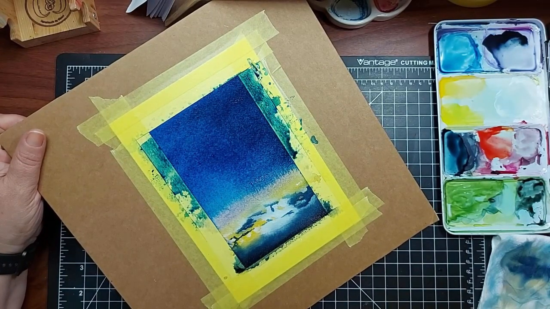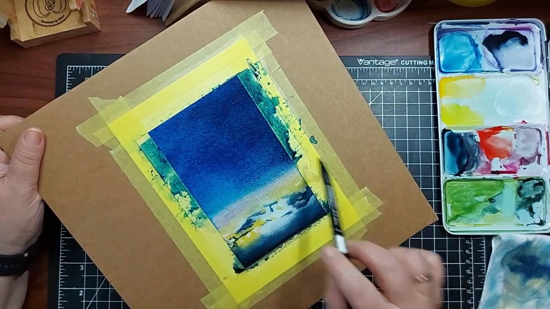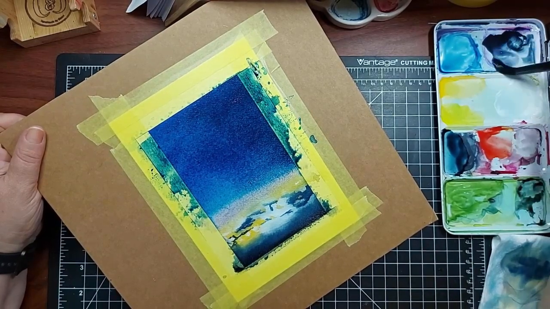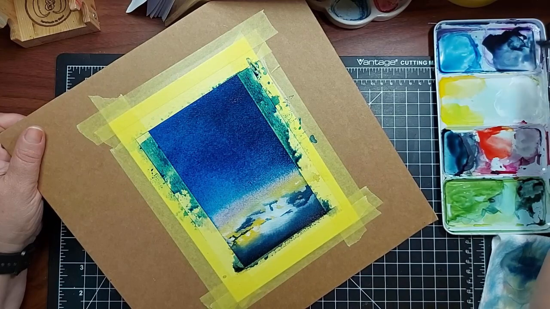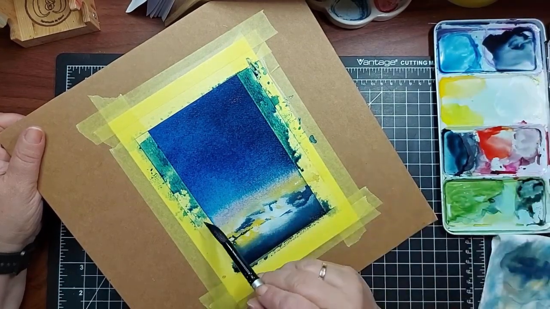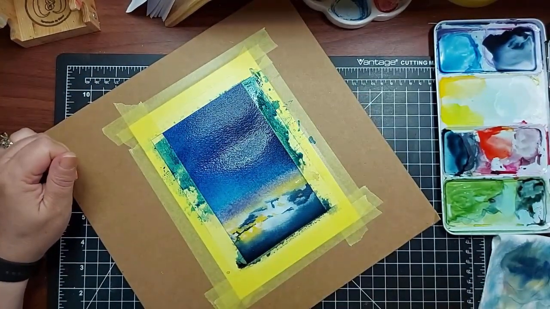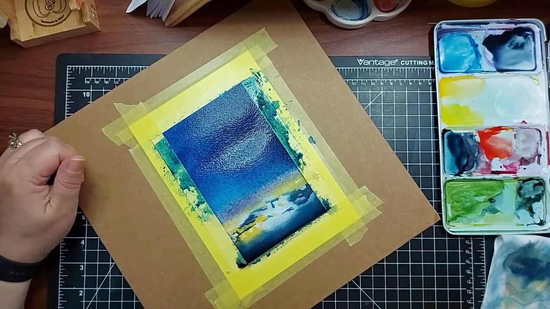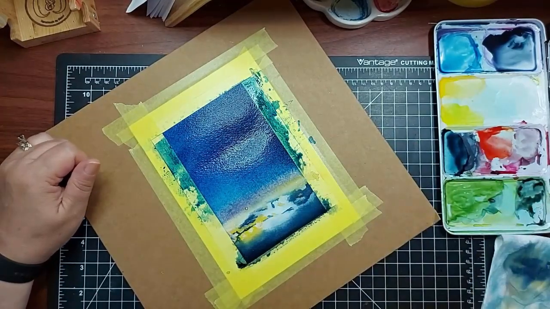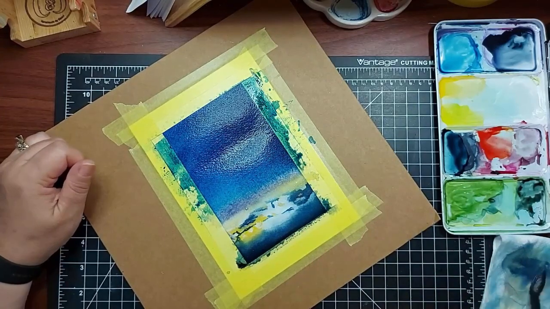I am going to have to change my water though, because it's now turned, I've kind of lost the purple in here. My water's been contaminated, so I'll just switch them out before.